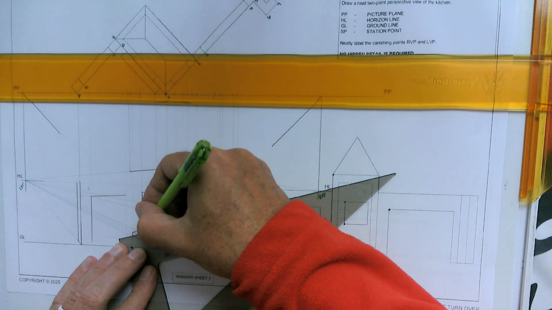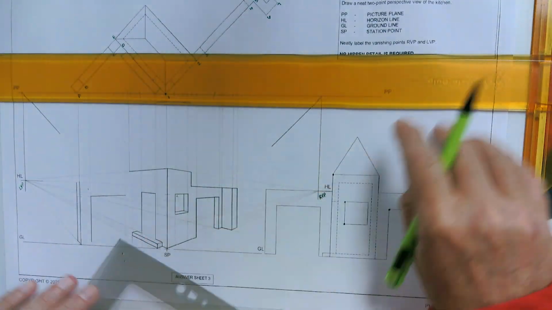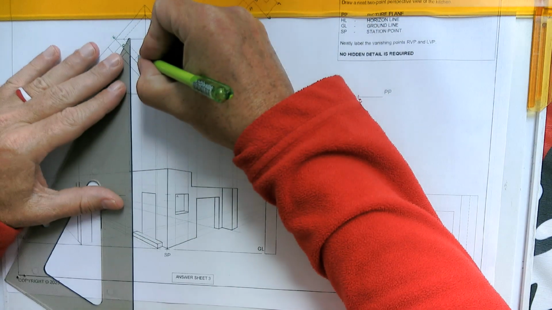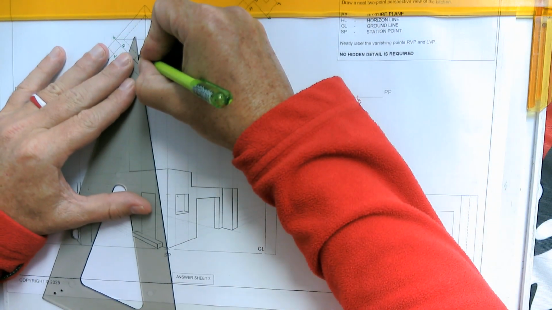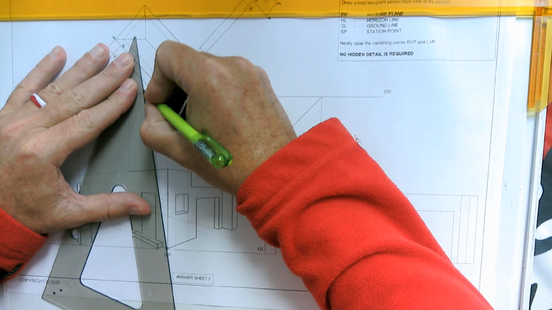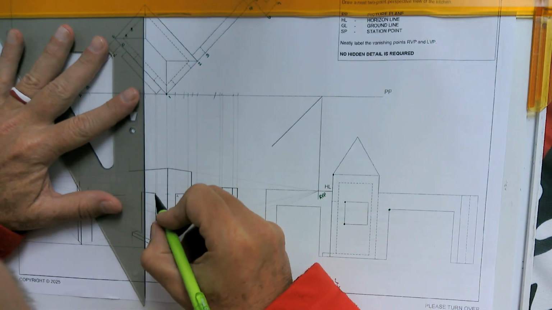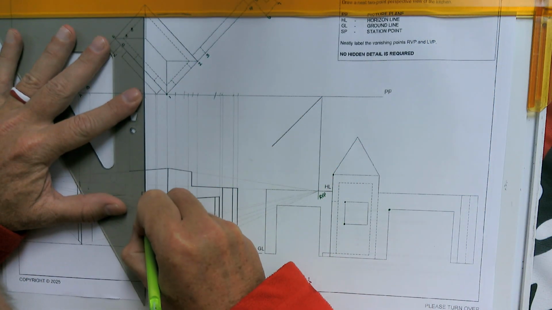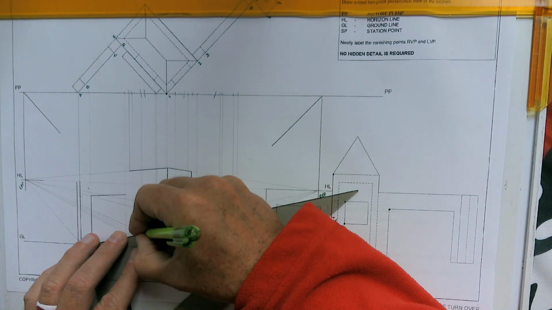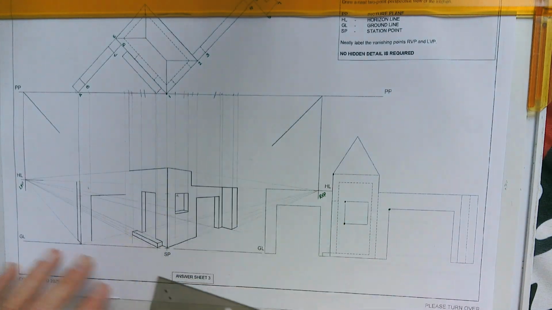I'm going to quickly do some depth. So I take the corner to my right and I can bring this corner here. Okay.